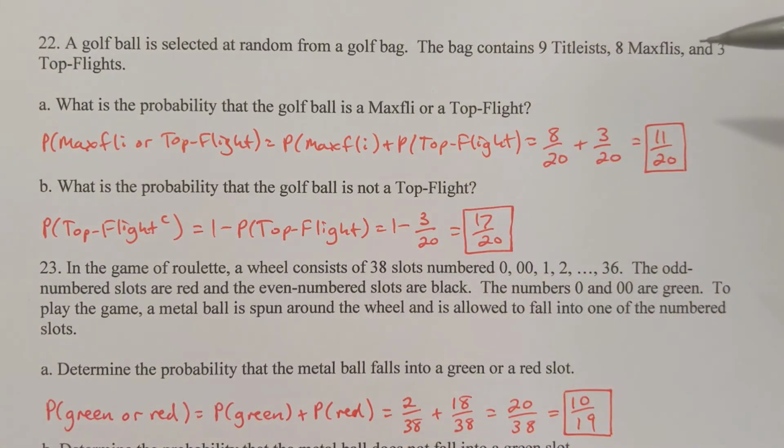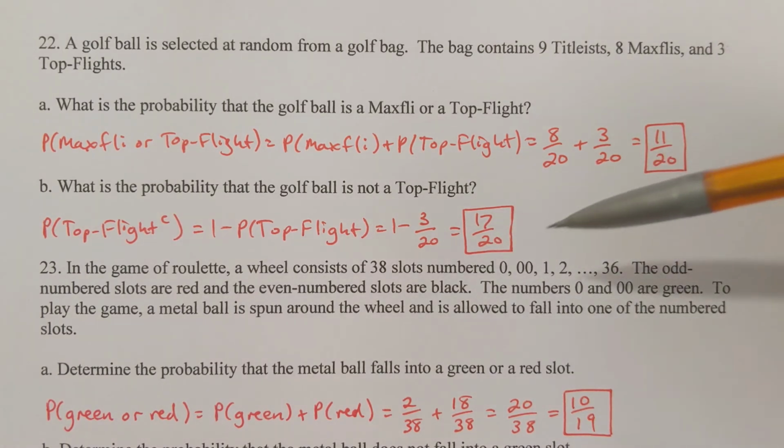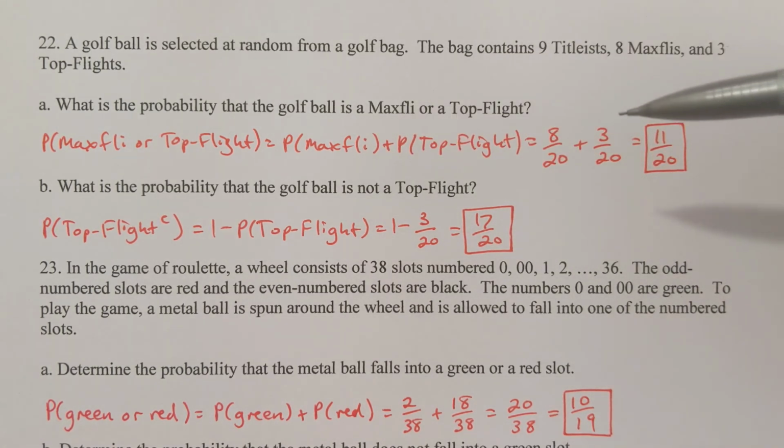If I want the ball not to be a Top Flite, I get 20 balls in the bag total, subtract 3, 17 over 20, and I'm done. That means it's going to be a Titleist or a Max Fly.